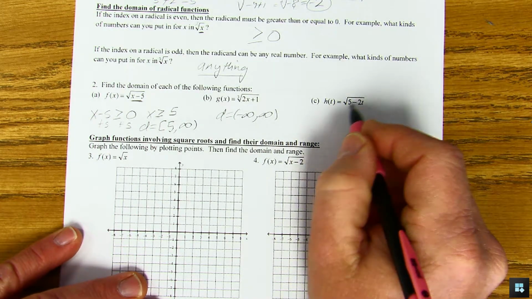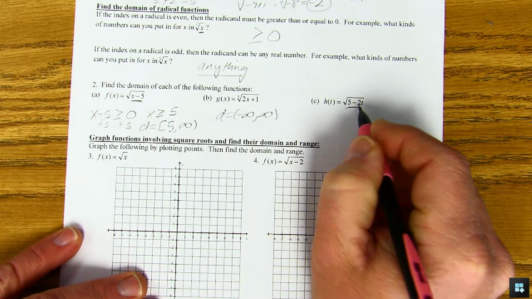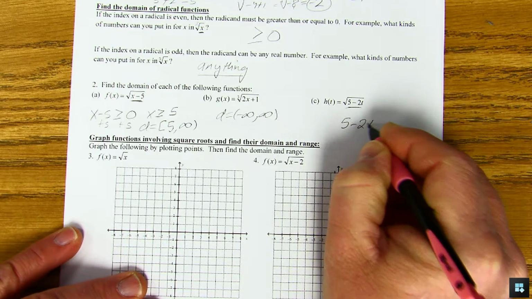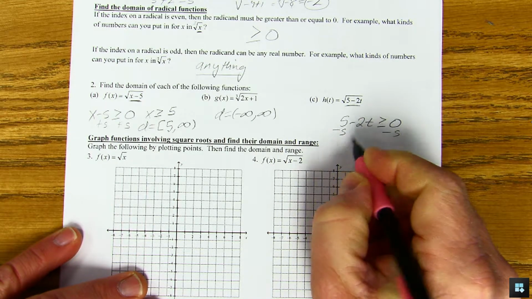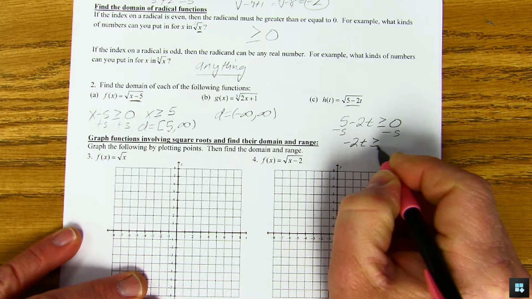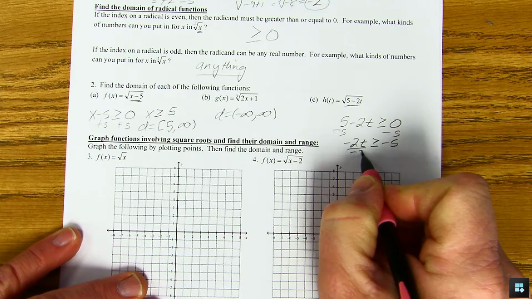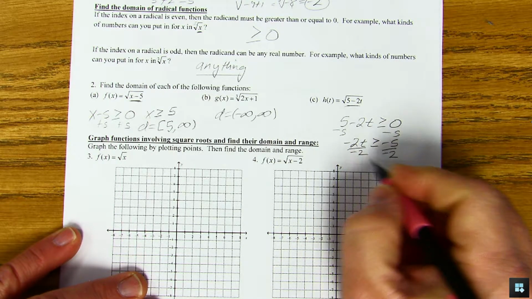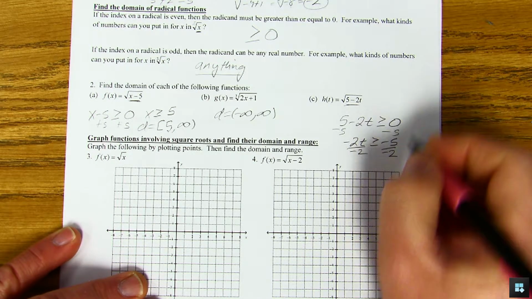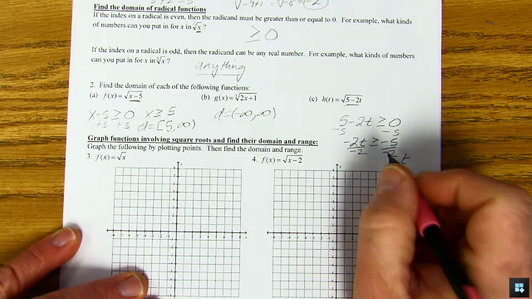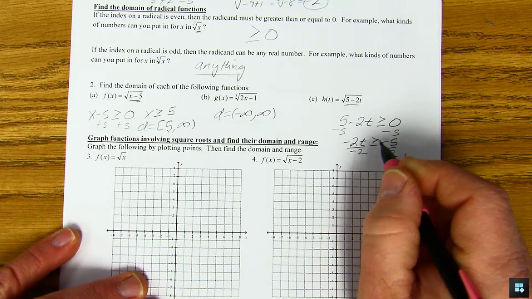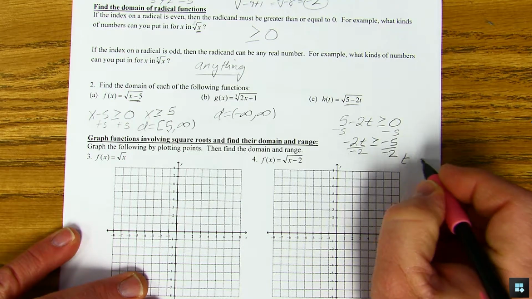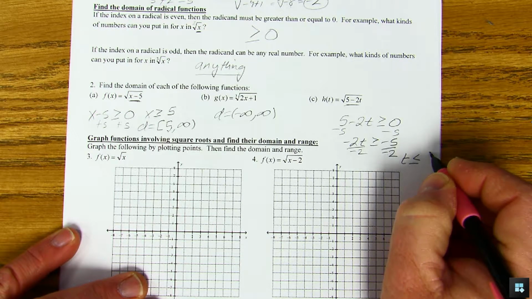It's an even root again. Okay, that means everything inside of here, 5 minus 2t, has got to be bigger than or equal to 0. Subtract the 5, gives us negative 2t, greater than or equal to negative 5. Divide by negative 2. Now, hopefully, you can remember from past years, and if not, I'll teach you right now. When you divide or multiply by a negative, this sign here has to switch, has to flip. So instead of being greater than, it now flips to less than or equal to 5 over 2.